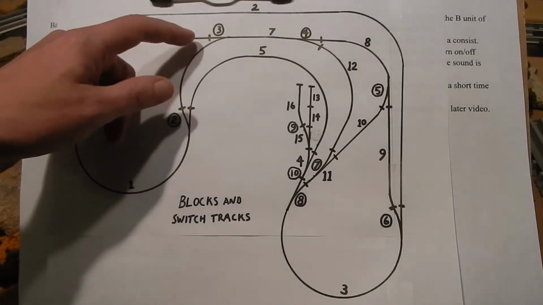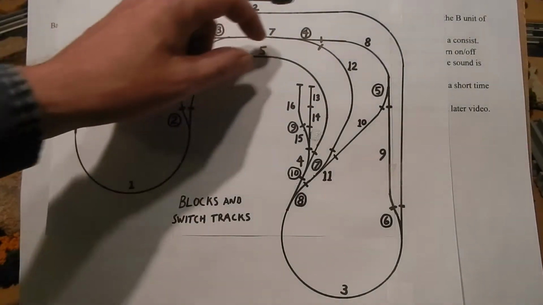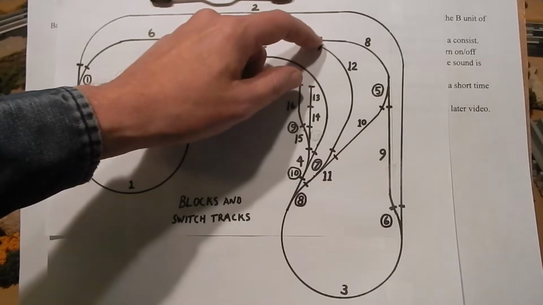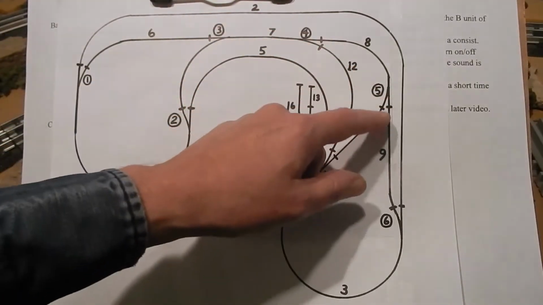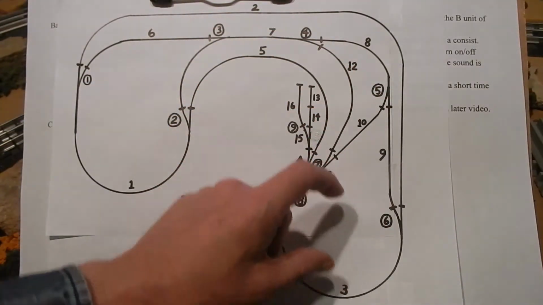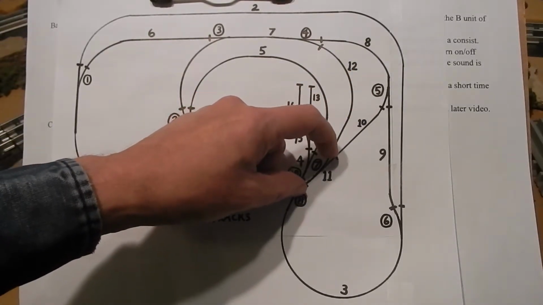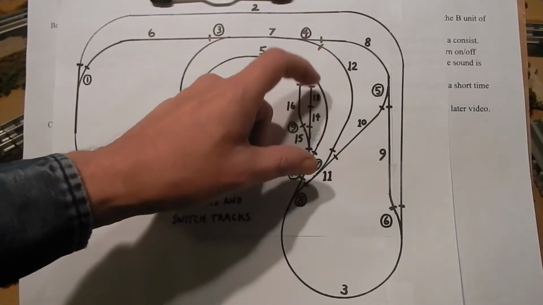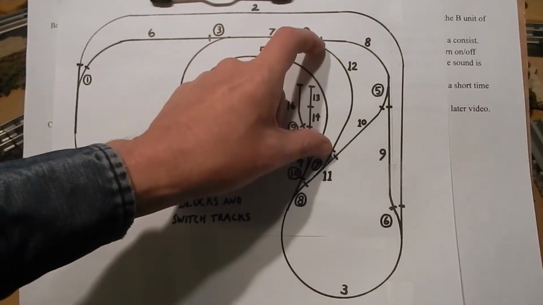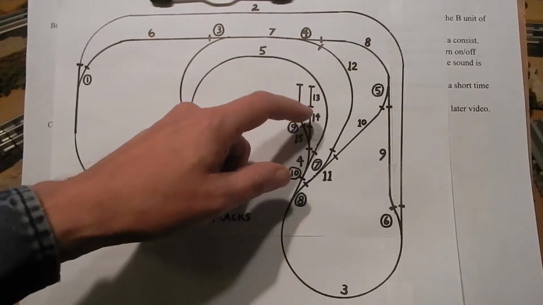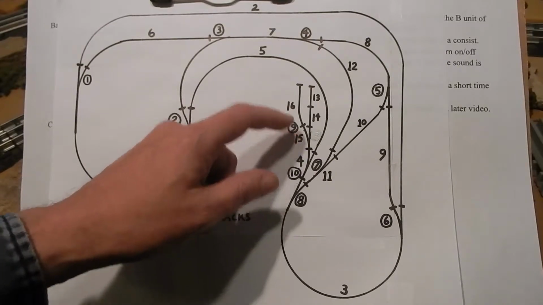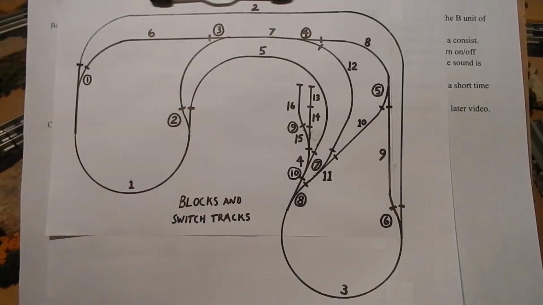6 goes from here to here. 7 is from here over to here. 8 goes from here over to here, and 9 is this piece of track. 10 is over here. 11 is another shorter block in here. Again, it's a little longer than that on the layout. 12 is in here. Then we have 13, 14, 15, 16, or 15 and 16, yeah.